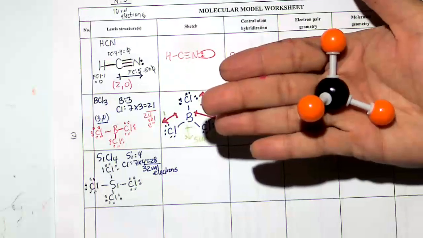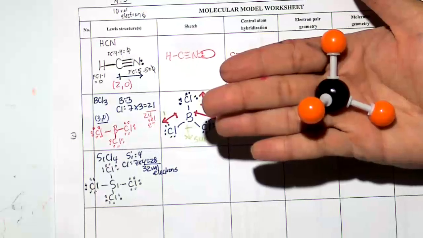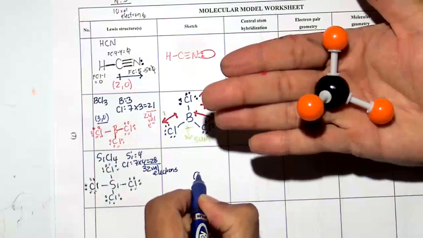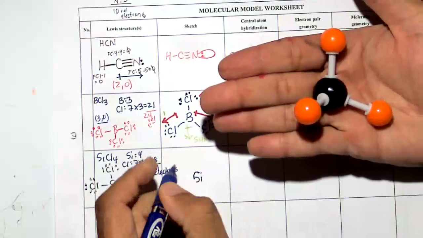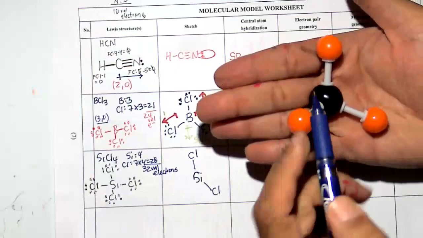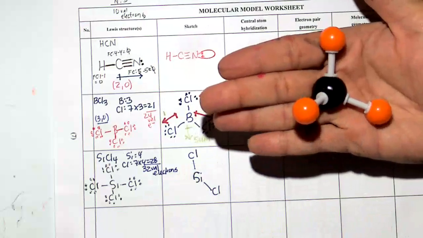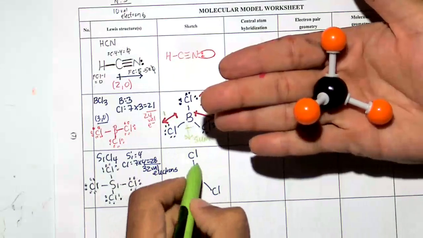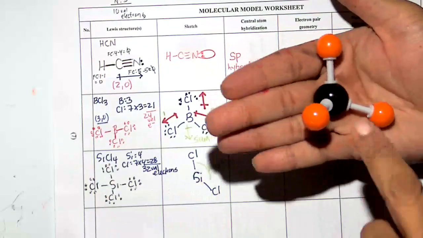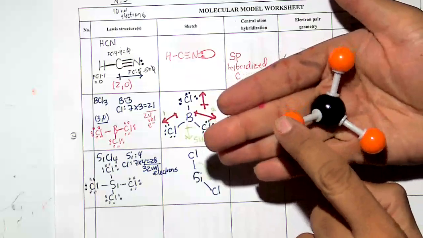So let's draw this here. I'm going to draw a silicon. I have 1 Cl. I have 1 Cl. A tetrahedron is 109.5 degrees. What about this one here?